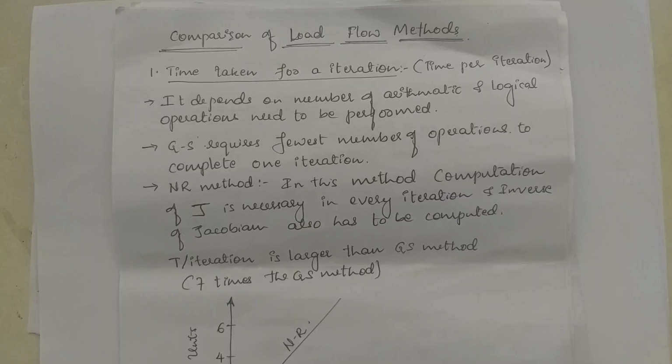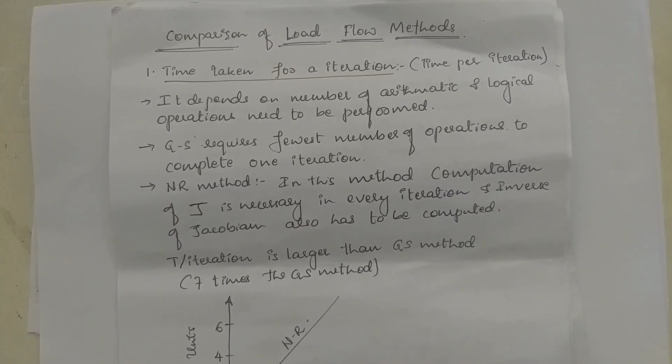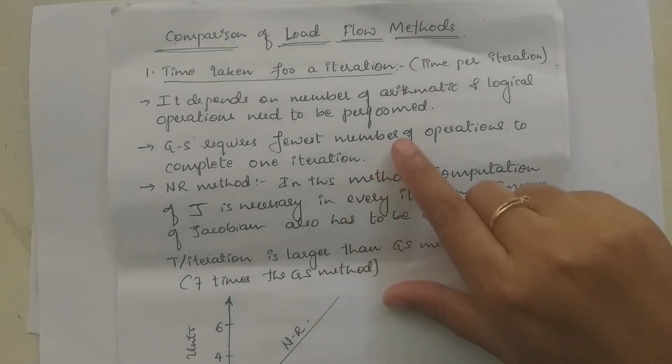Hello students, this is the next topic under module 2, comparison of load flow methods. The comparison is carried out based on time taken per iteration, total number of iterations, acceleration of convergence, etc. Let us take the first one, time per iteration. Usually time per iteration depends on the number of arithmetic and logical operations that need to be performed.